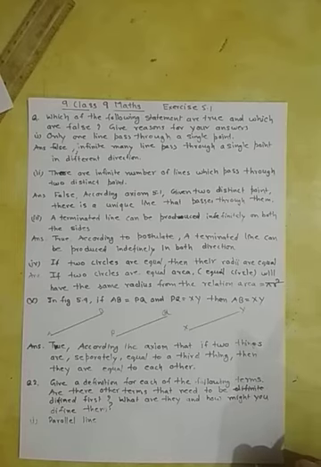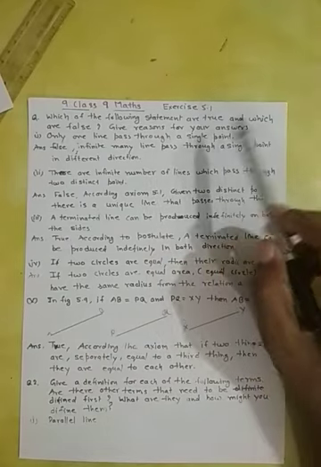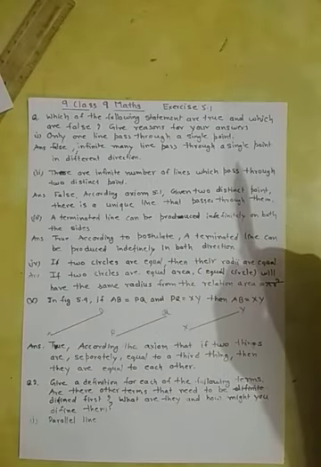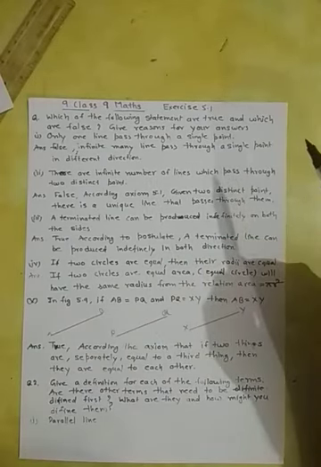The first question is: which of the following statements are true and which are false? Give the reason for your answer.